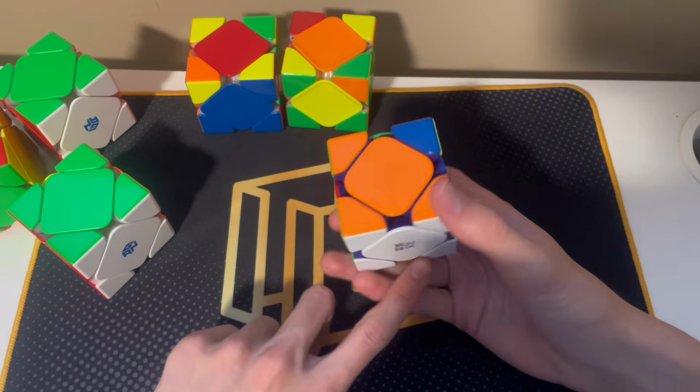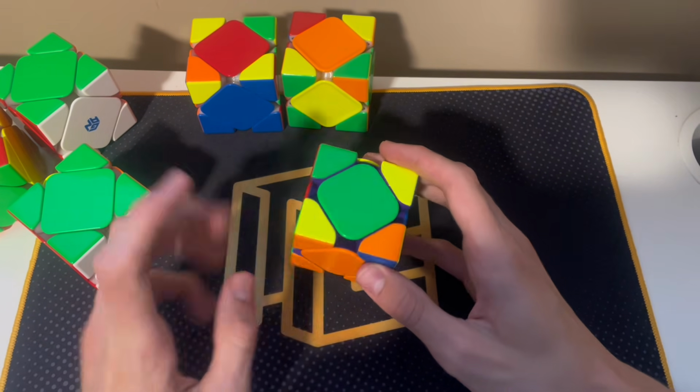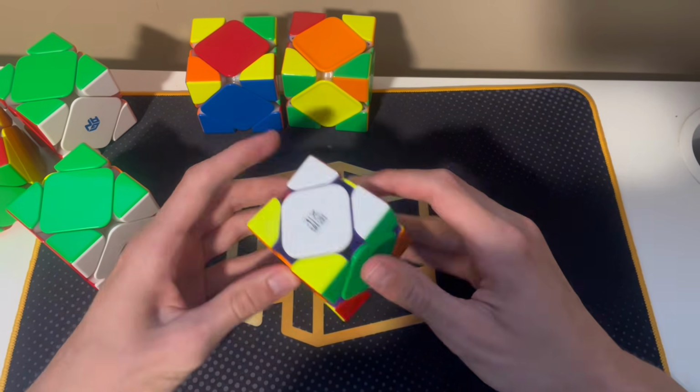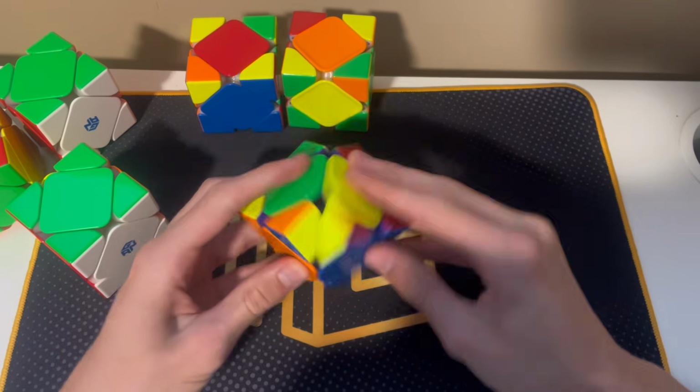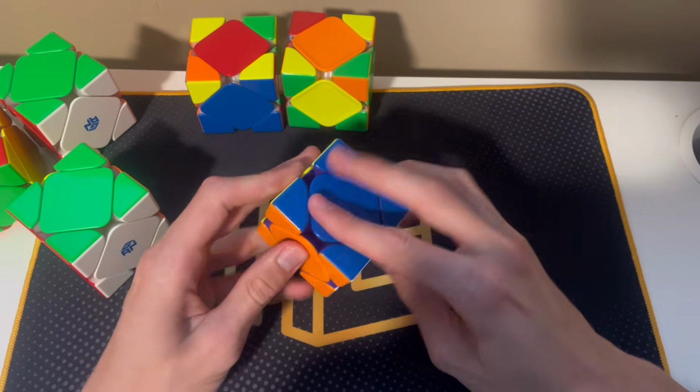And for this one, we're going to start kind of on the orange layer. You're going to envision that. So how you're going to do this is you want to pair up the yellow, so you can insert it like that and solve that block. But that breaks this corner, so then we have to rotate down and insert it.